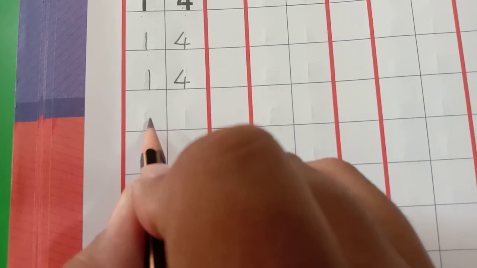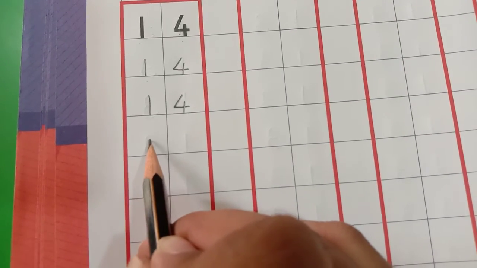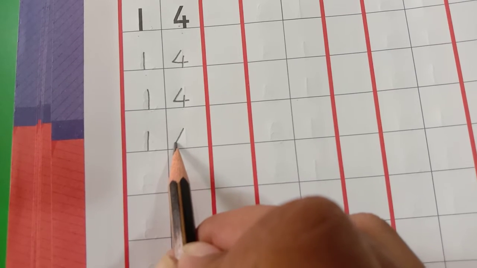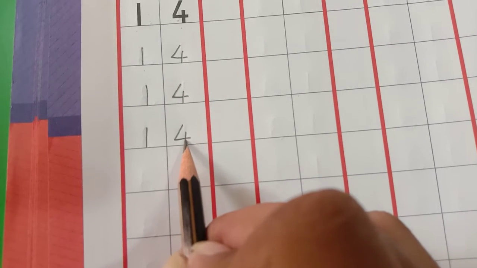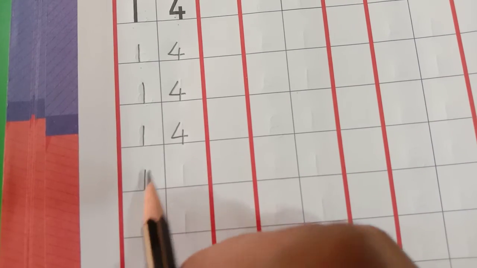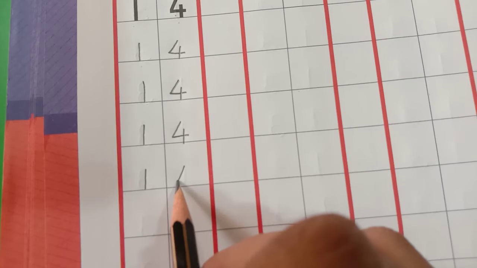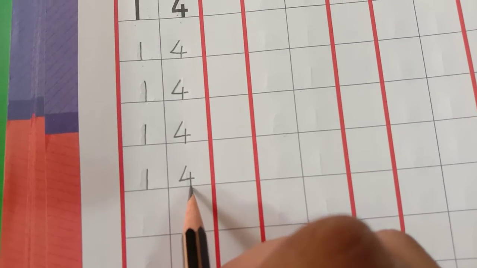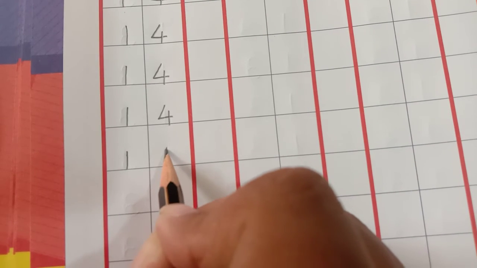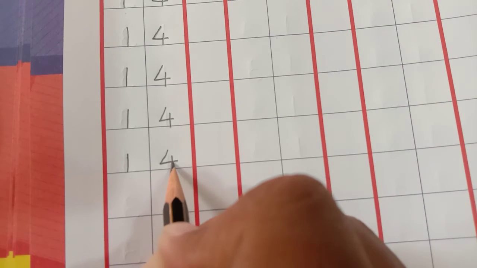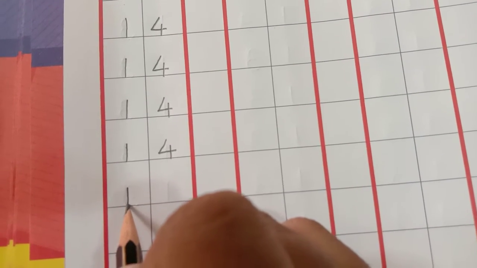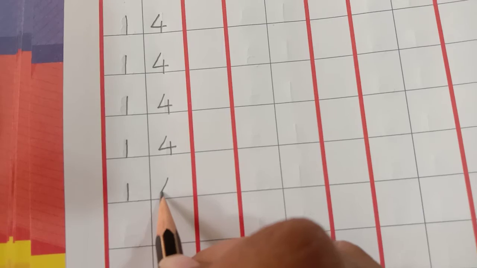So again we will write. All of you speak and write. 1, 4, 14. Again we will write 1, 4, 14.